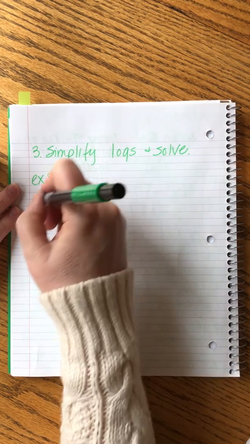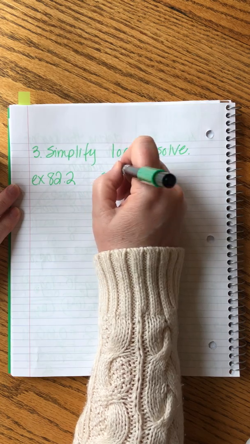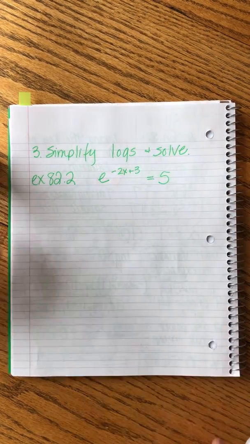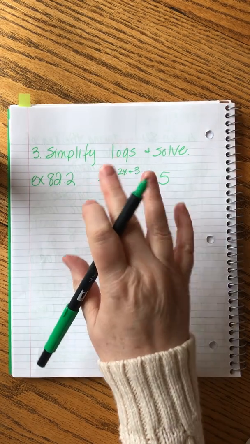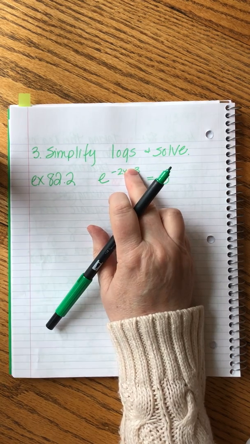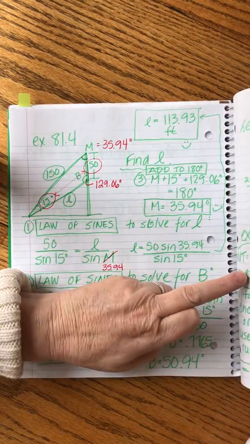82.2, solve. Okay, so what triggers us is that we have an exponential equation and we have variables in the exponents. That's what really triggers us. And I think I told you that. Variables in the exponent, yeah, see here?